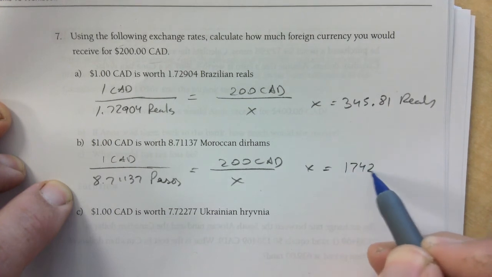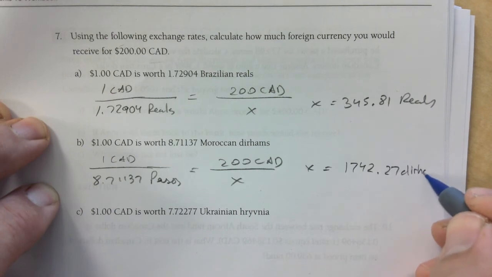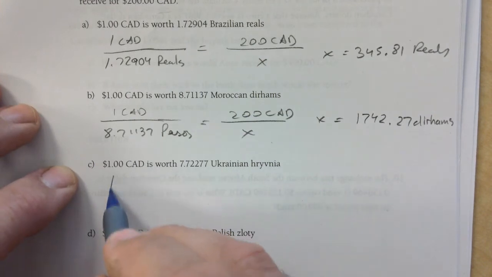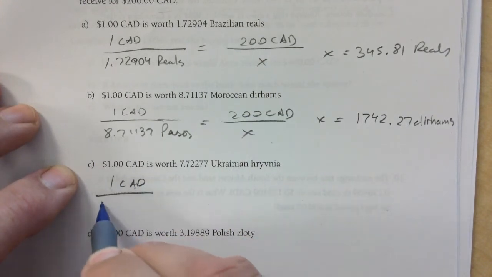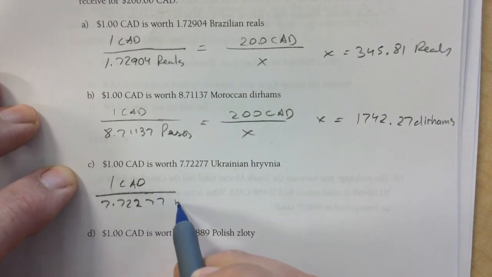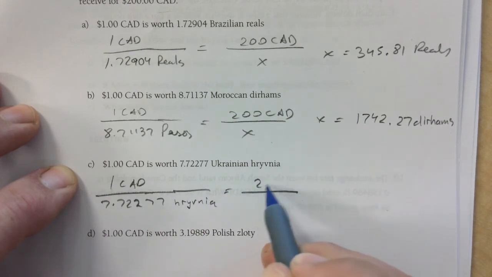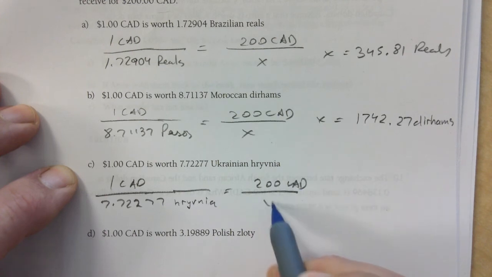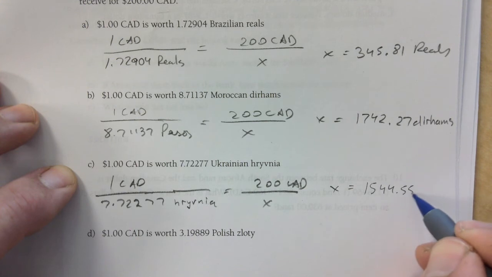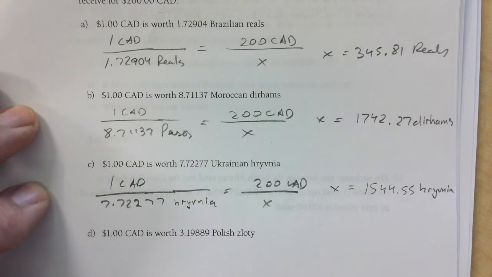So 1742.27 dirhams. And I'm not doing the work, but I would expect that from you. I've done it enough. 200 Canadian there. So this is 1544.55 of that currency.